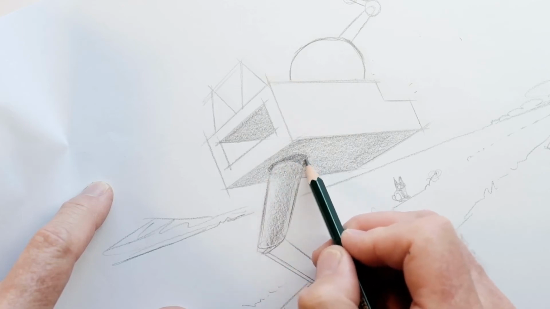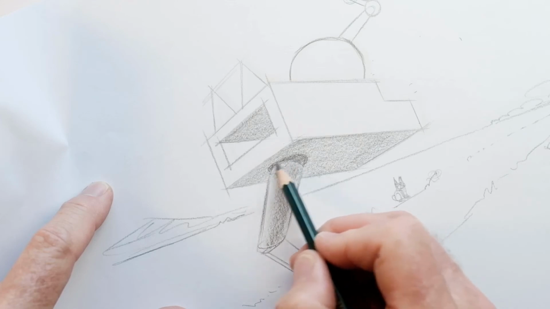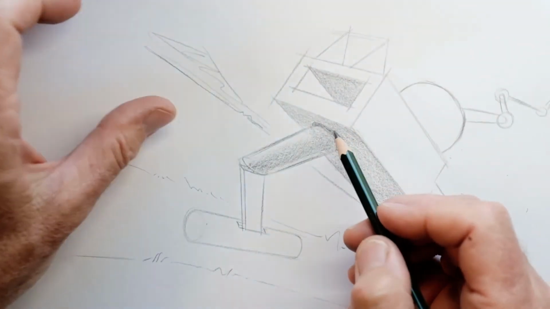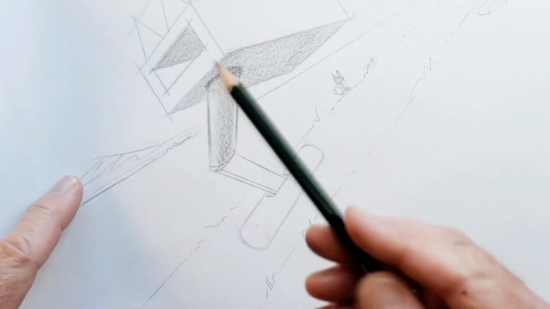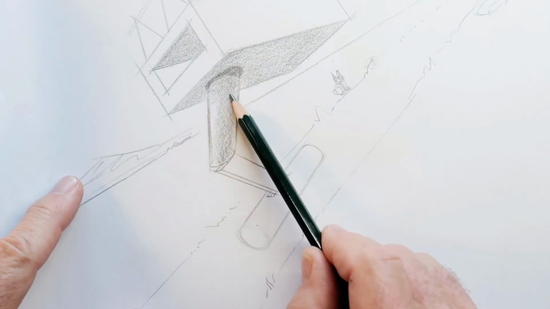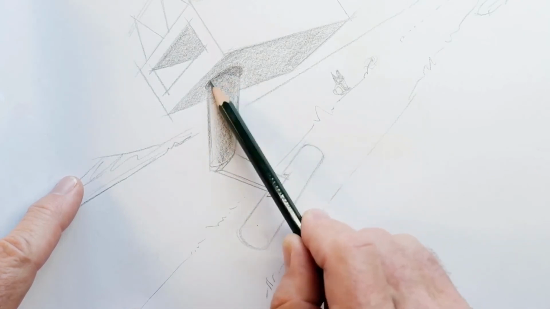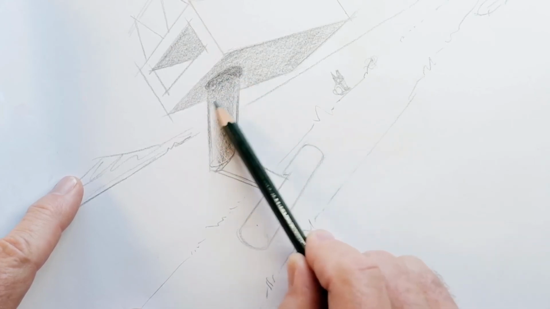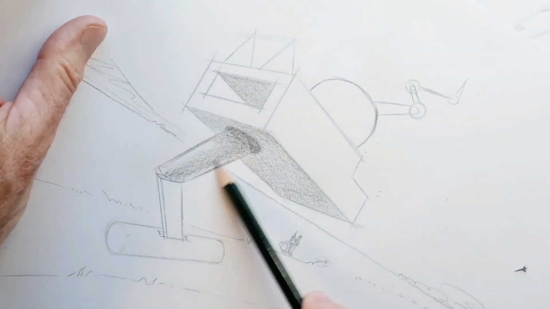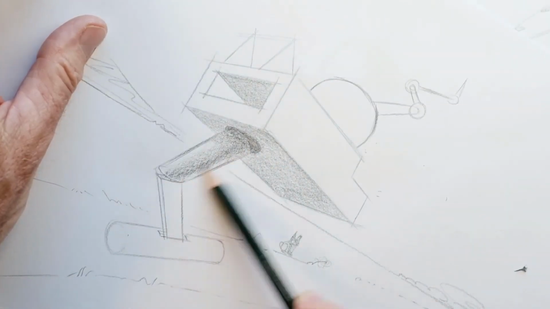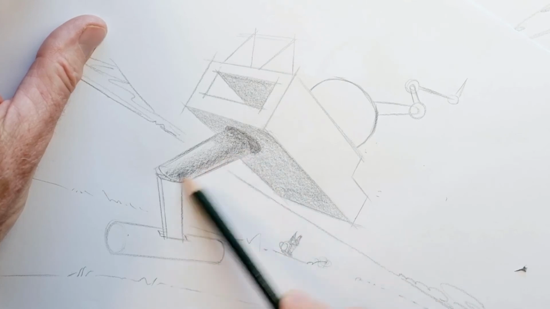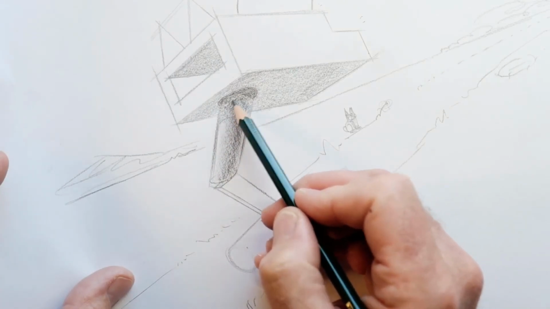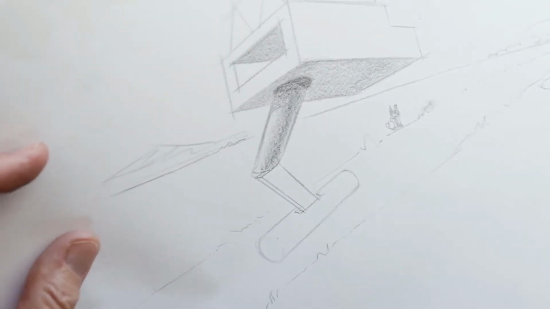So I'm going to sort of make this shadow area darker again, right? Because as my cylinder goes inside the body, it would get darker. So the cast shadow will be about here. And then a sort of a deepening shadow up in there. And the core shadow sort of blends with that cast shadow. Something like that.